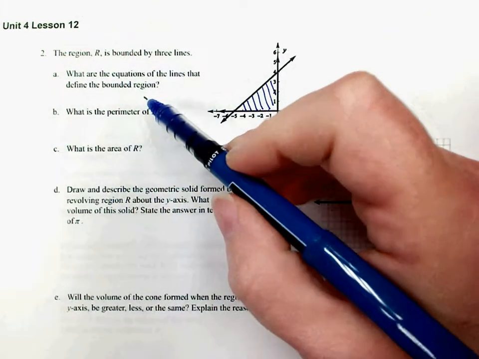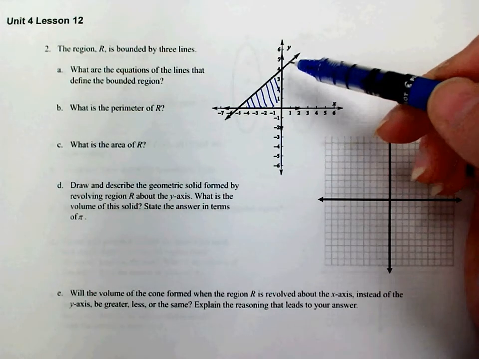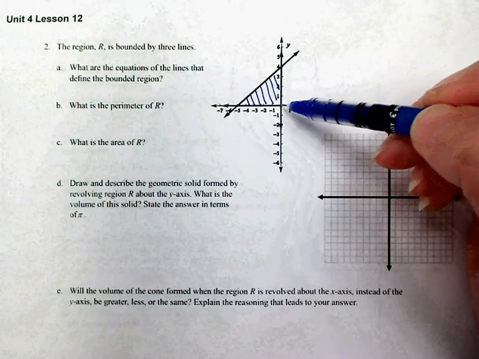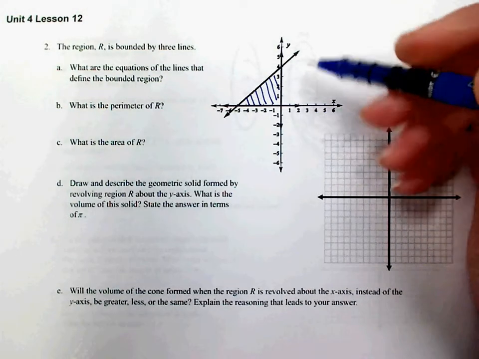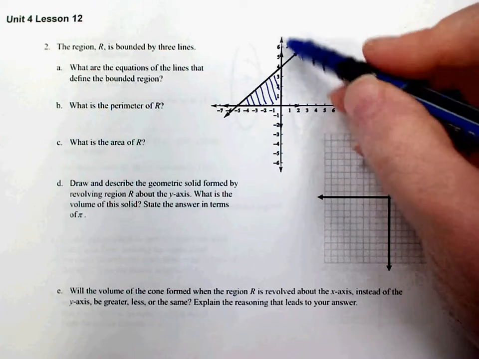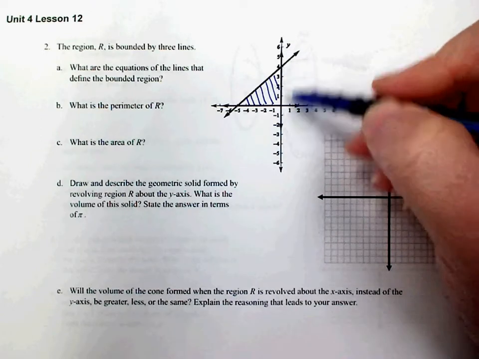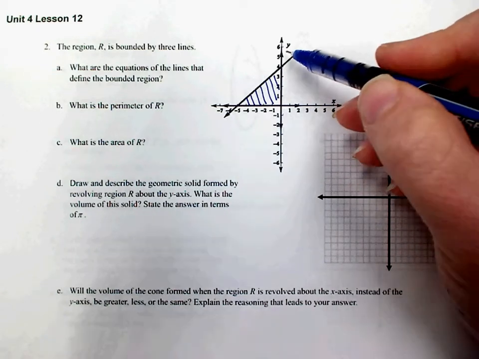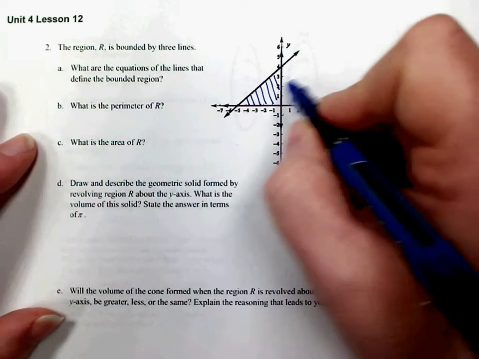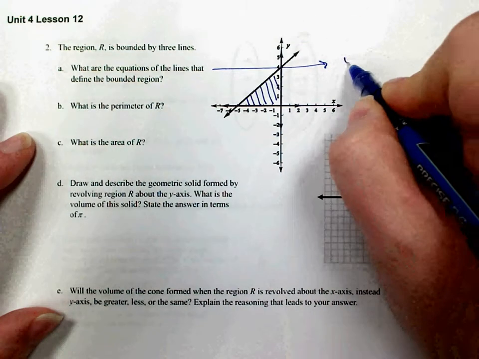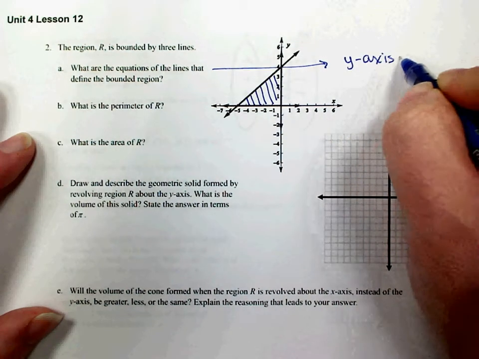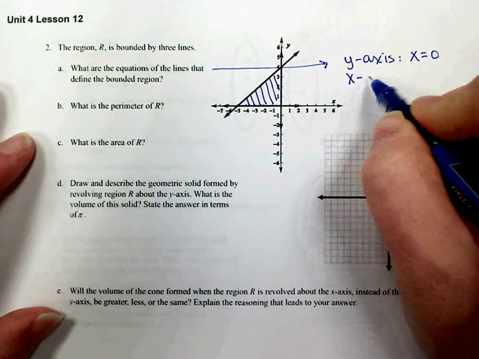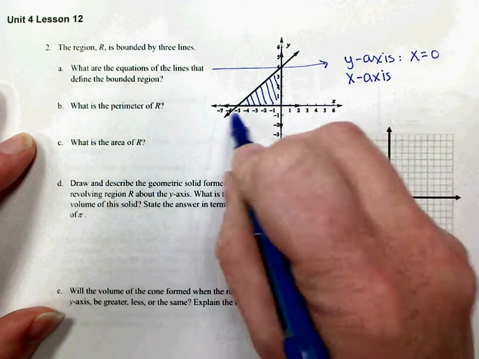So on part A it says, what are the equations of the lines that define the bounded region? We know how to write the equation of the y and x-axis. We just reviewed that on example 1. A vertical line is always x equals whatever the x-coordinate is for every point on that line. So for the y-axis, I'm going to put this answer over here, its equation will be x equals 0.